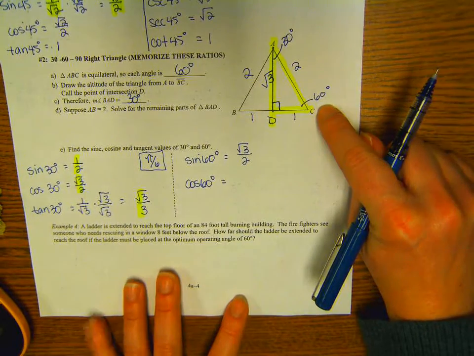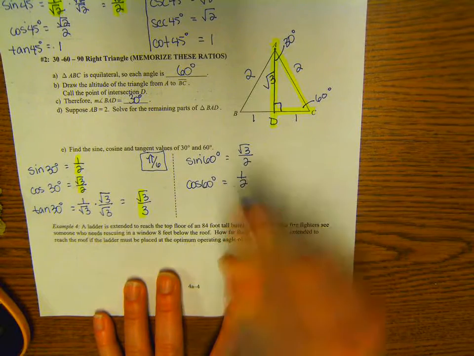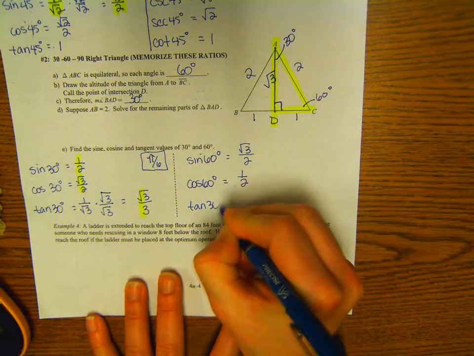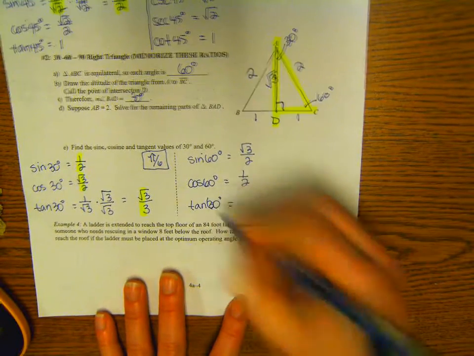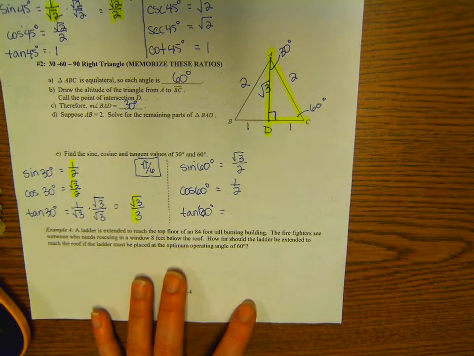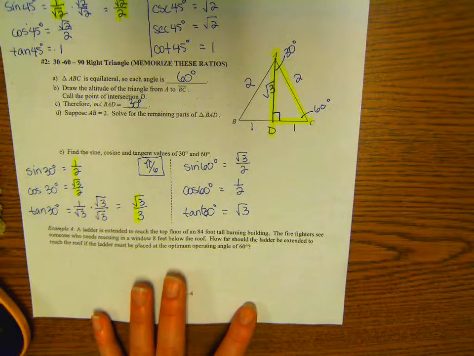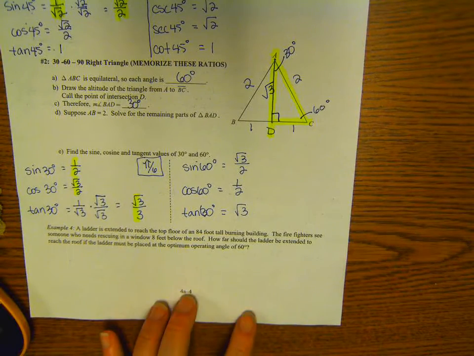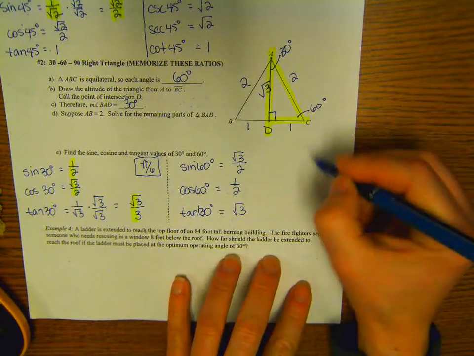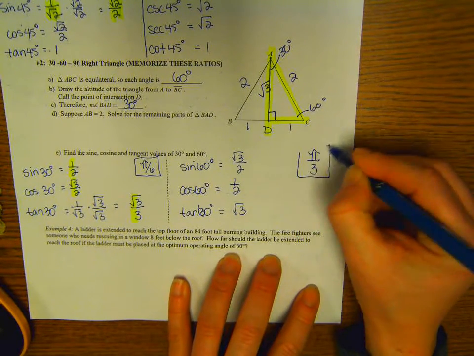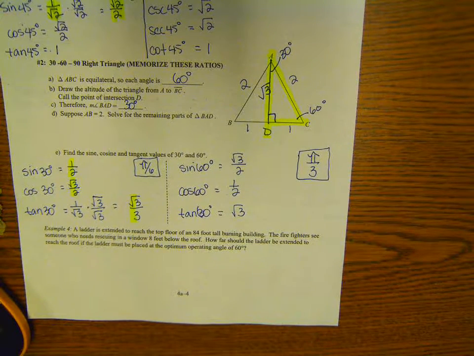Adjacent, 1 over 2, same as the sine of 30. And then the tangent of 60, I meant 60, sorry. Root 3 over 1 or root 3, and we don't have to rationalize that. And we said this was the same as pi over 3. Okay? So, questions?